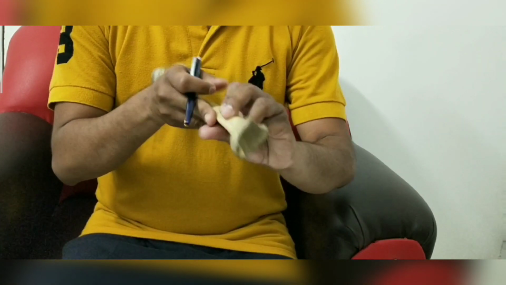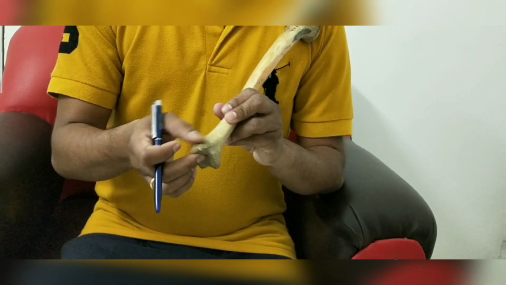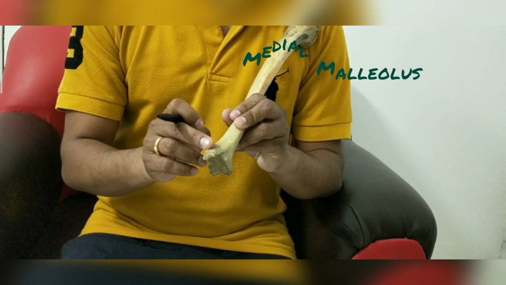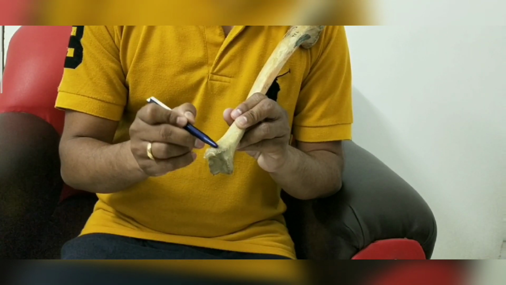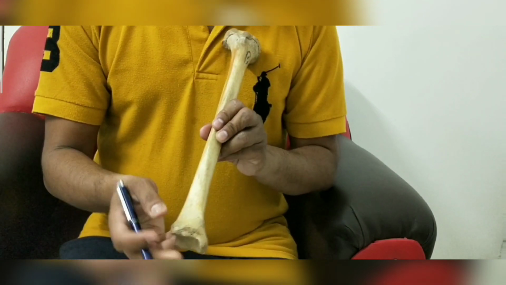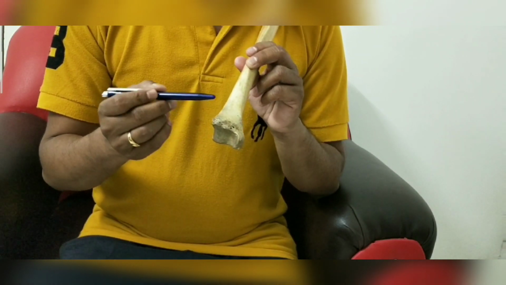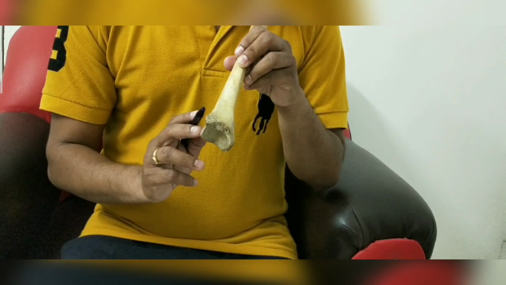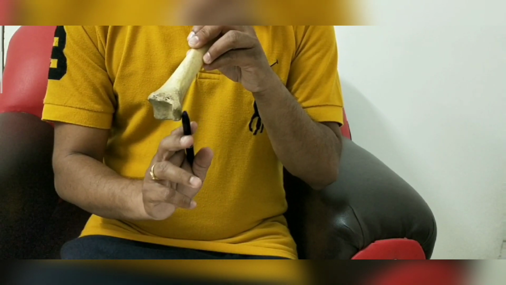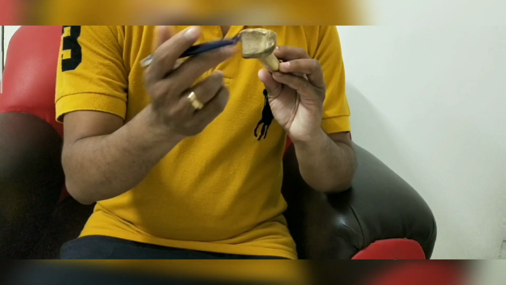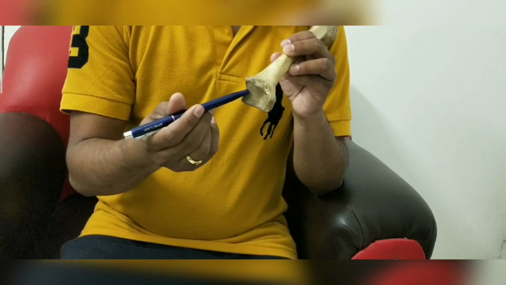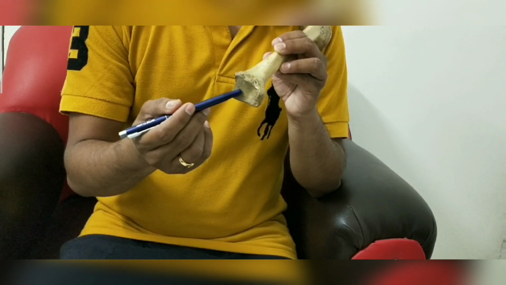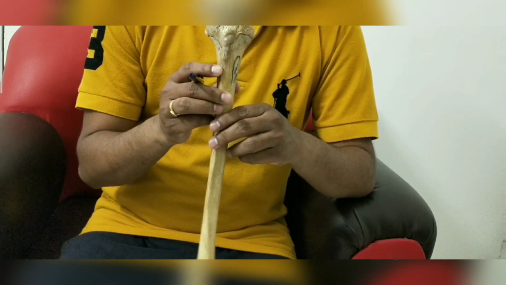Now come to the lower end, which contains a projecting part directed downward and medially, known as the medial malleolus. The lower end contains five surfaces: anterior surface, posterior surface, lateral surface, the medial surface formed by the medial malleolus, and the inferior surface, which is attached to the talus and forms the ankle joint. So these are the external features of the tibia.